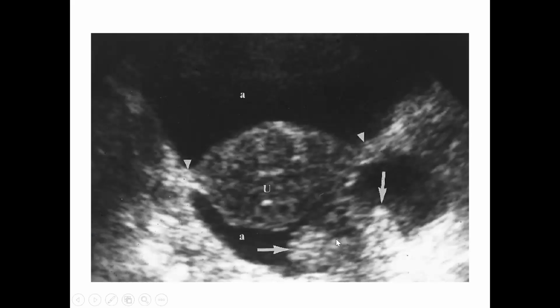Okay, so now we're seeing a mass. So here's our uterus in transverse. And we're actually seeing an ectopic pregnancy mass within the left adnexa. So here we're seeing our suspensory ligaments, our ovarian ligaments holding this uterus up. We've got urinary bladder up here, free fluid down here, and we're seeing an ectopic pregnancy on this left side.